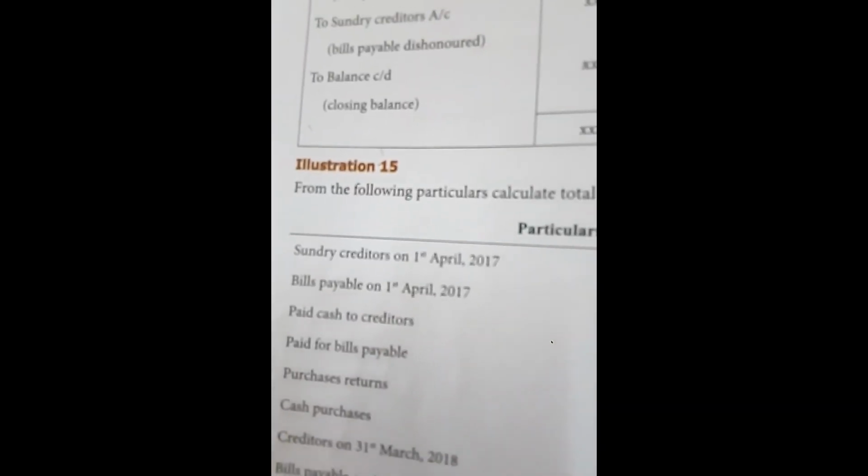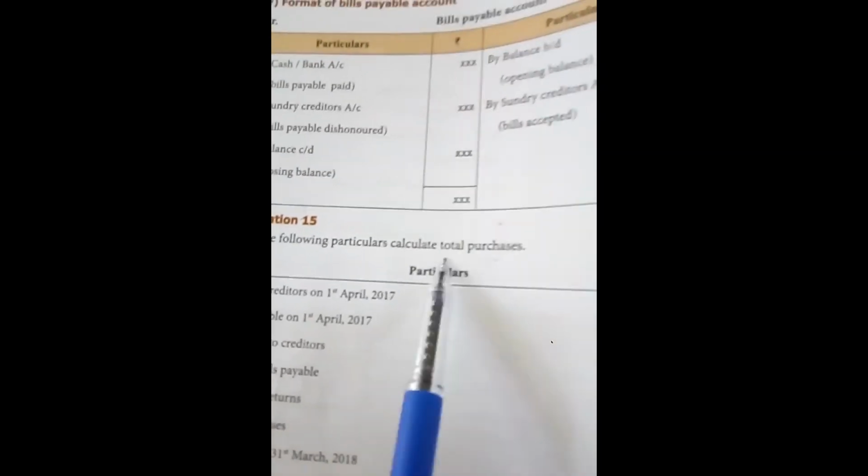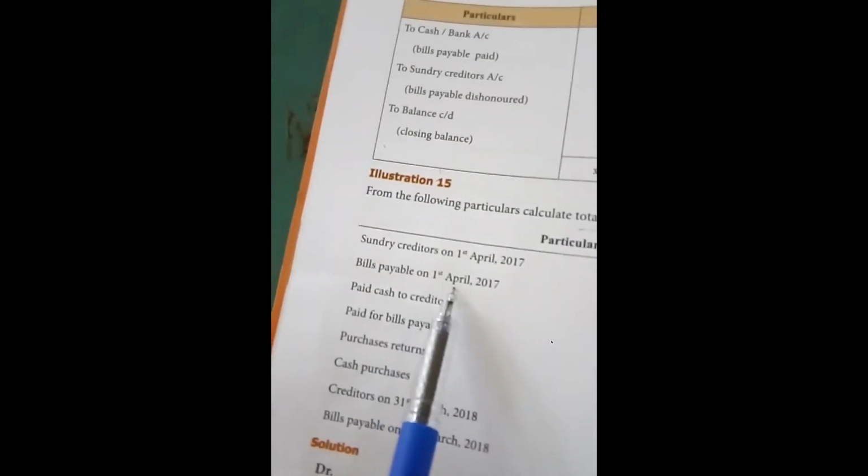Okay, now let me explain to you illustration 15. From the following particulars, calculate total purchases. Sundry creditors on 1st April 2017, 75,000. Bills payable on 1st April 2017, 60,000. Paid cash to creditors 3,70,000.